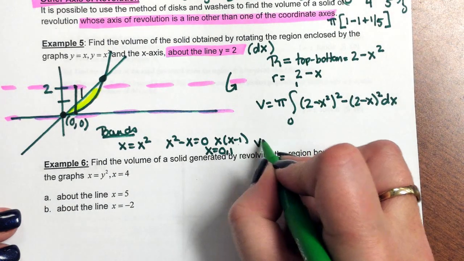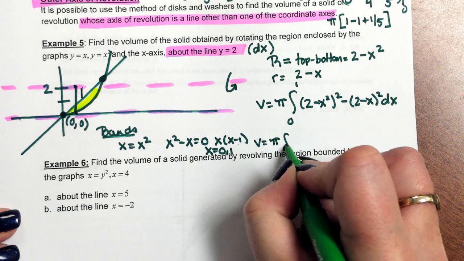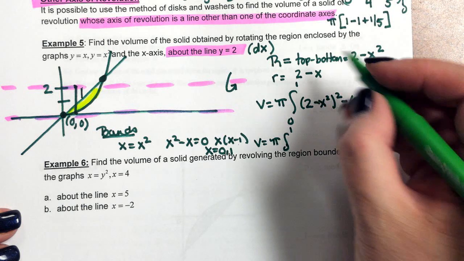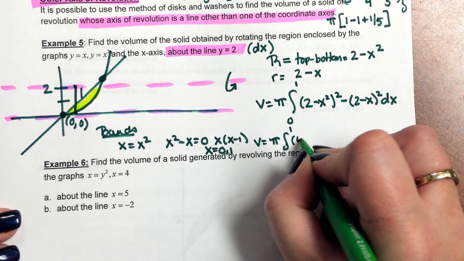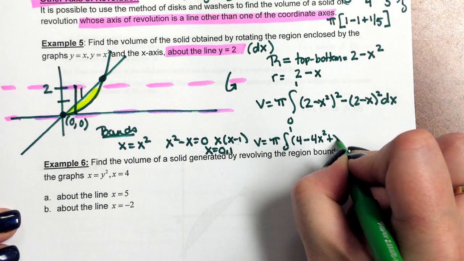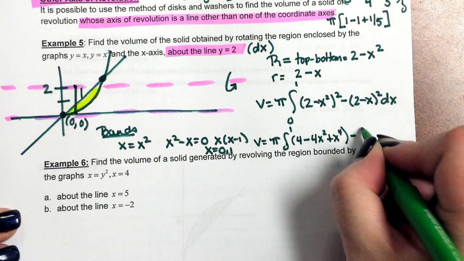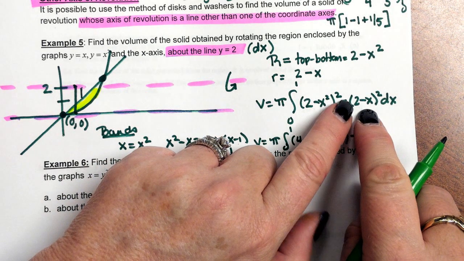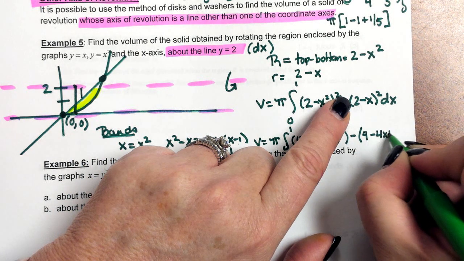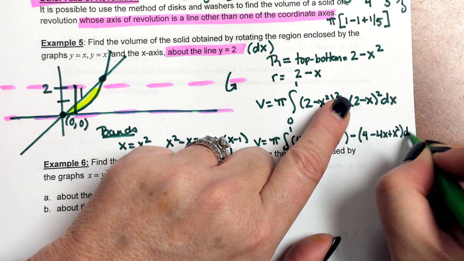Again, watch your foiling. When I foiled 2 minus x squared, that's going to give me 4 minus 4x squared plus x to the 4th. Minus, make sure you keep this set of parentheses opened up, 4 minus 4x plus x squared, dx.